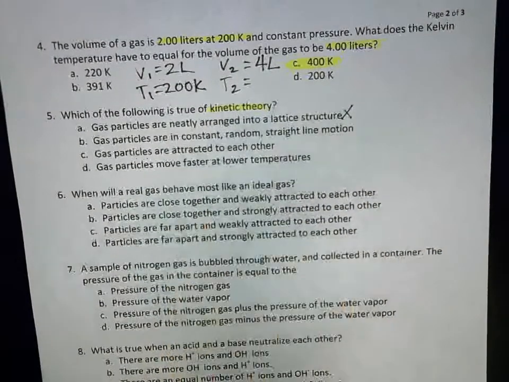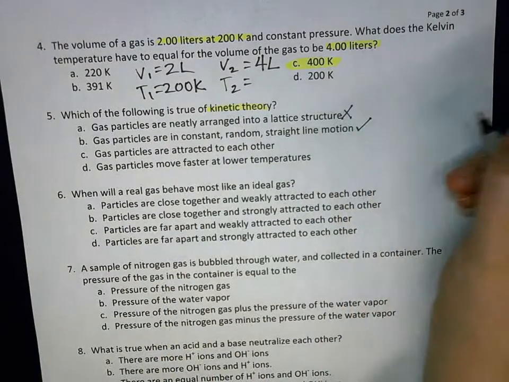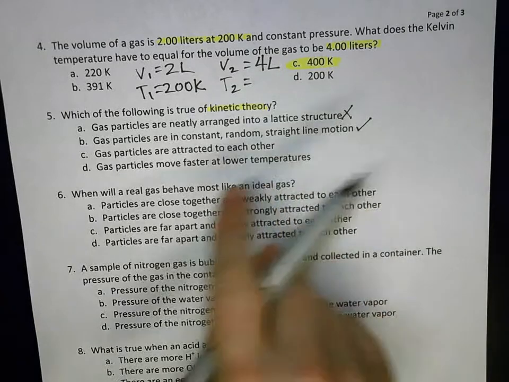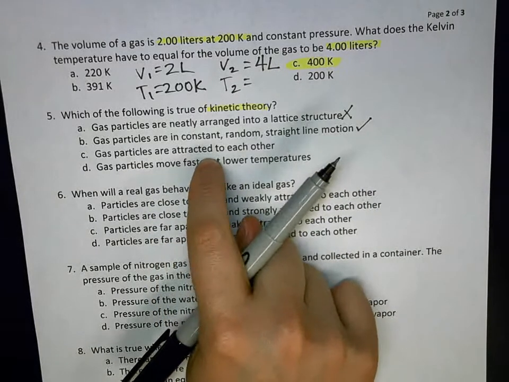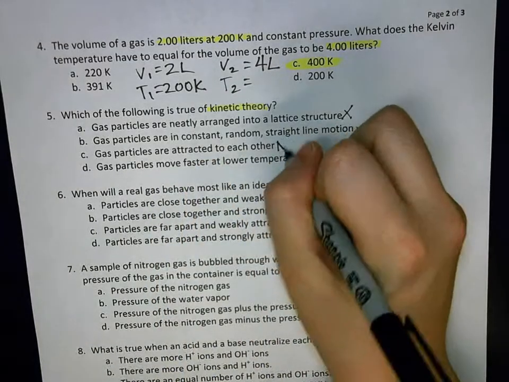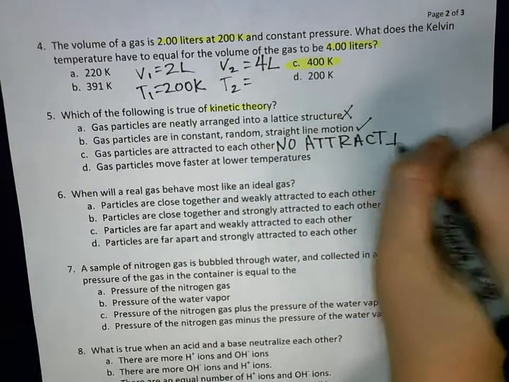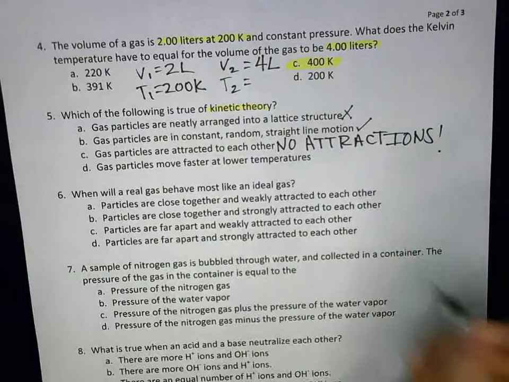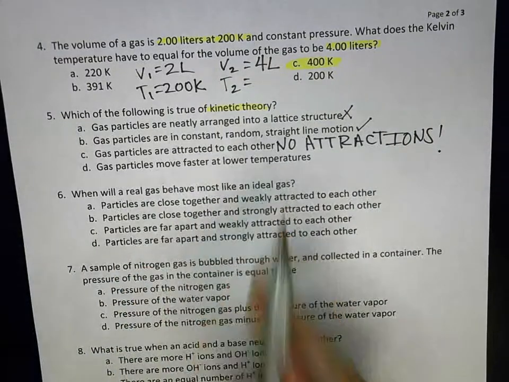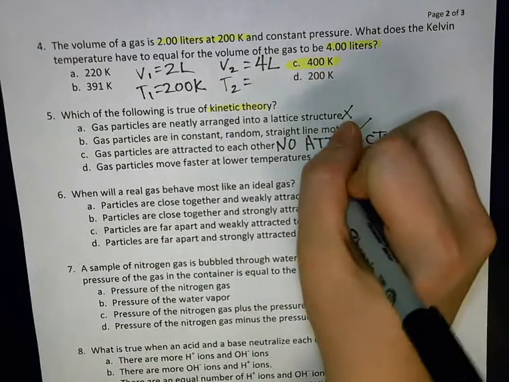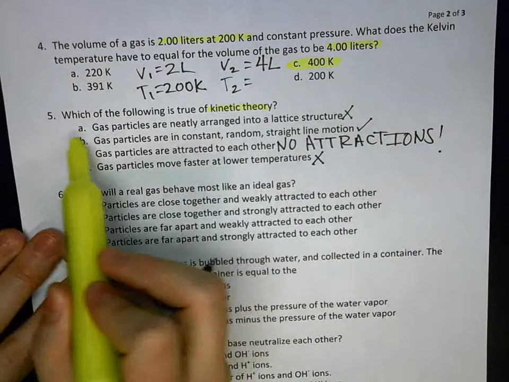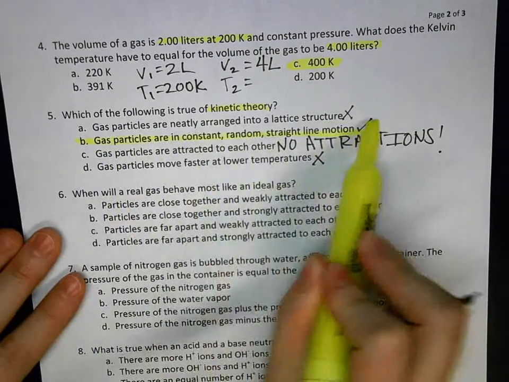Gas particles are in constant random straight line motion. That seems plausible. Gas particles are attracted to each other. There are no attractions according to kinetic theory. No attractions. Gas particles move faster at lower temperatures. That's no good. So the correct answer has to be B.